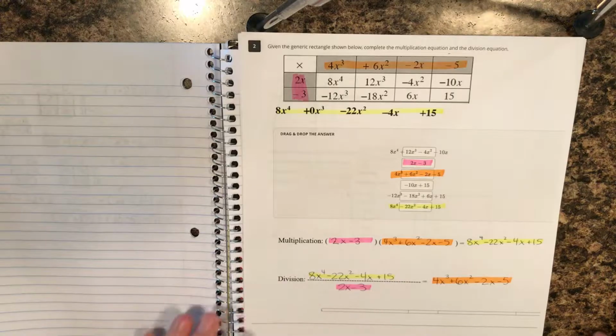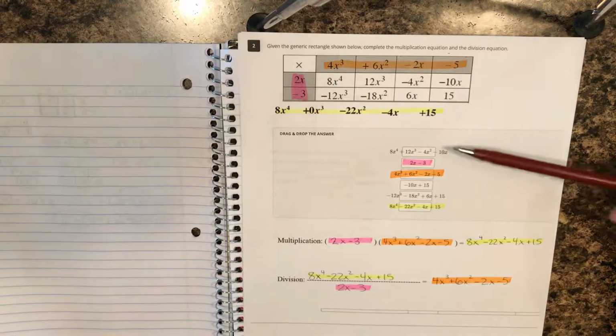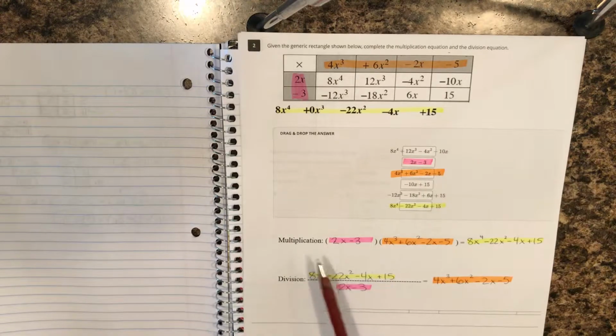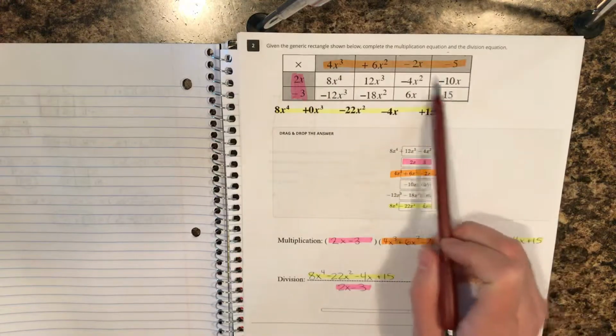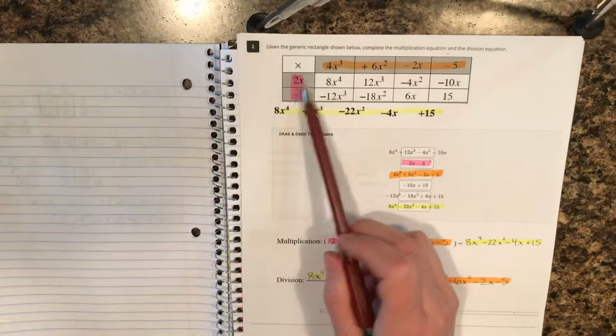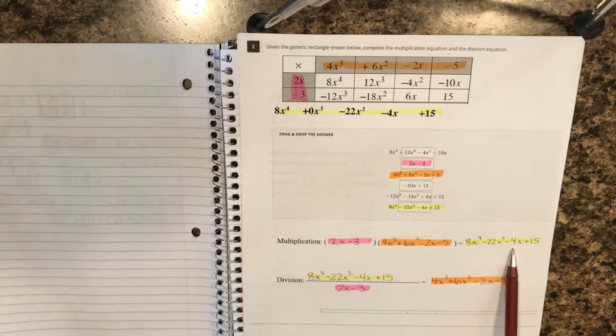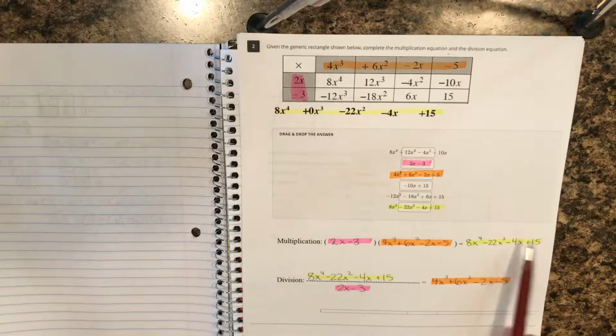Question number 2 was a division problem that was already done, a generic rectangle. And you had a drag and drop, and you had to write the multiplication problem. So the side times the top is equal to what's happening when you add the insides, or what the yellow is. So pink times orange equals yellow. Okay, or if you put orange first, pink second, and then yellow, totally fine.